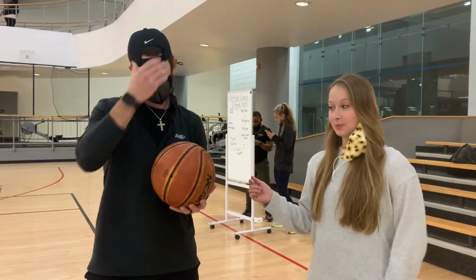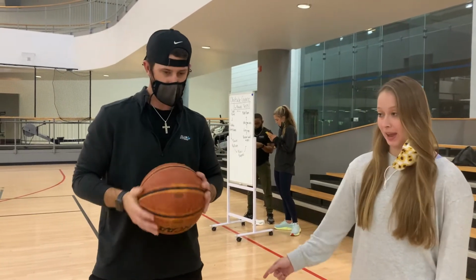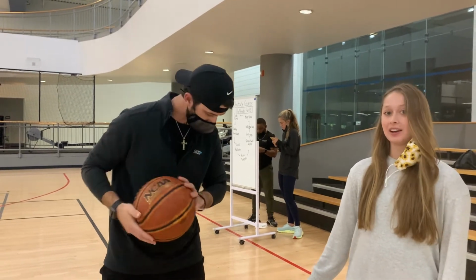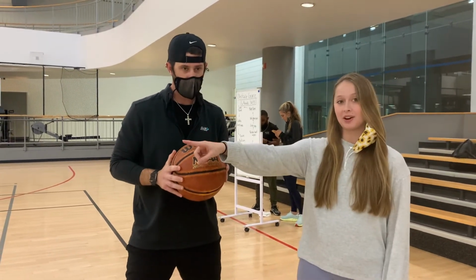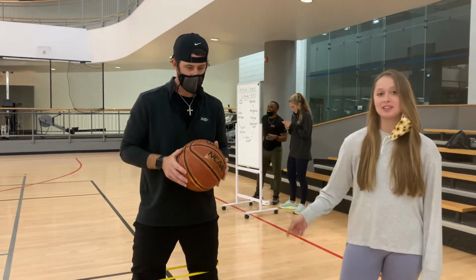Okay, so with Dustin, for these, we're going to do the lateral shuffles with the band. We're going to get him to start at this cone down here and go down to that 3-point line at the other cone. Then I want him to dribble while he's shuffling.